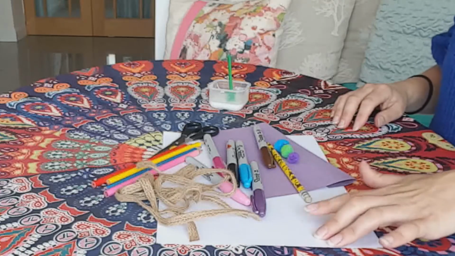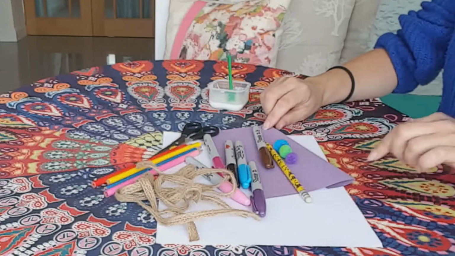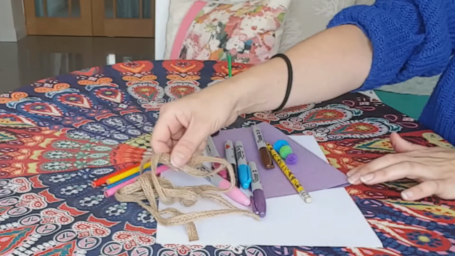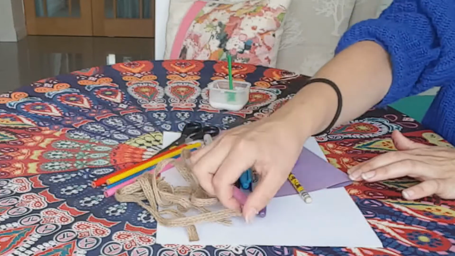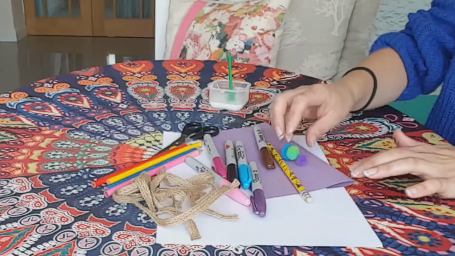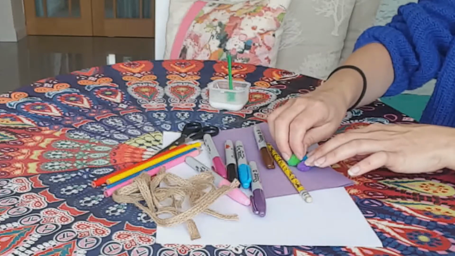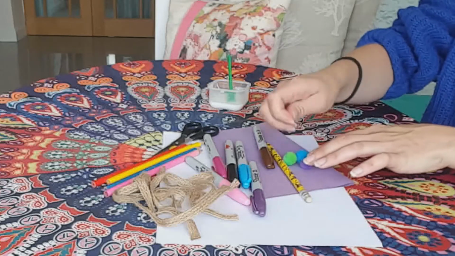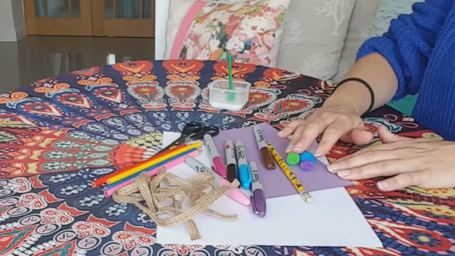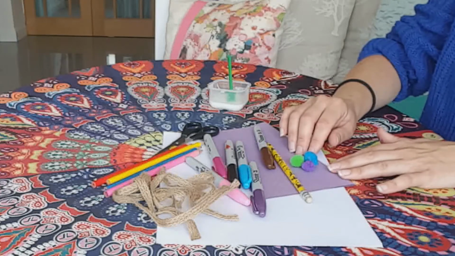So first of all, the materials that you will need are A4 white piece of paper, and then perhaps some coloured paper, and then some found objects. I've got some rope, like you could use ribbon or string. I've got some pom-poms, but also I was going to use some feathers that I've got in the house, but I decided not to use those. But again, it's just whatever you can find around the house.